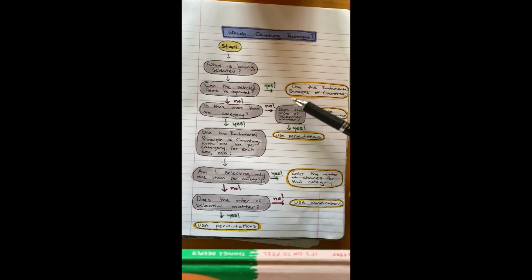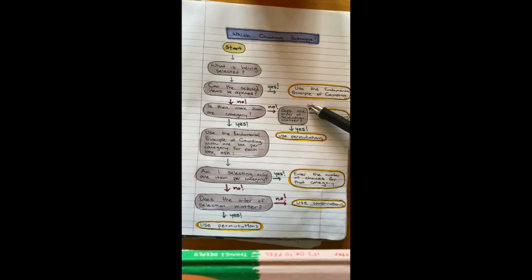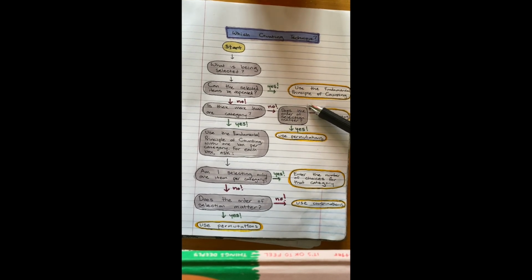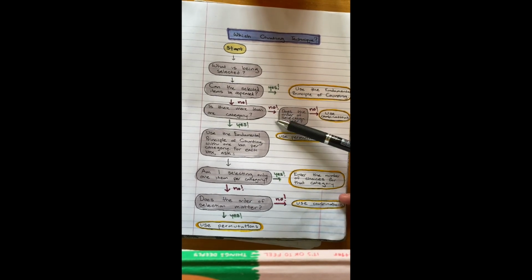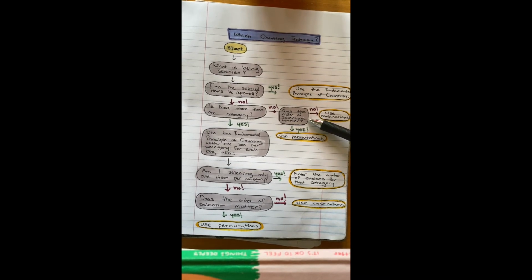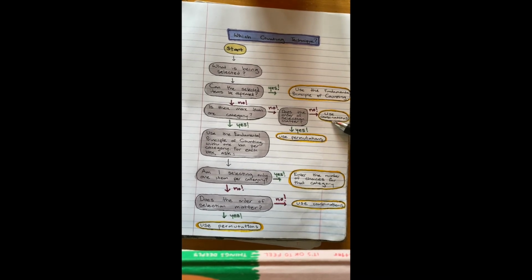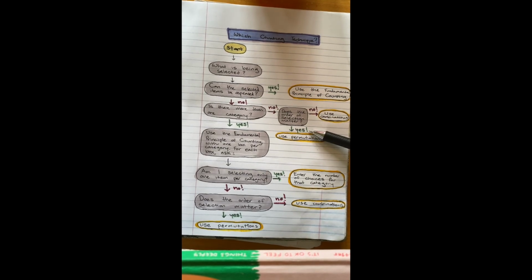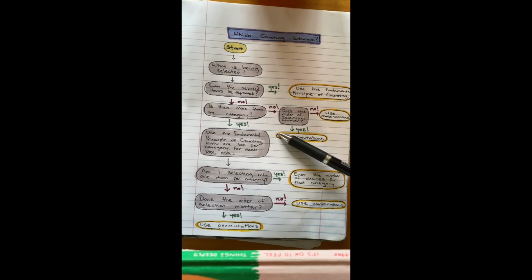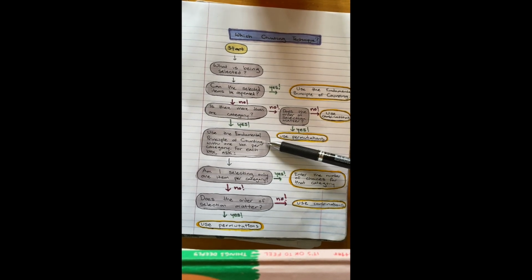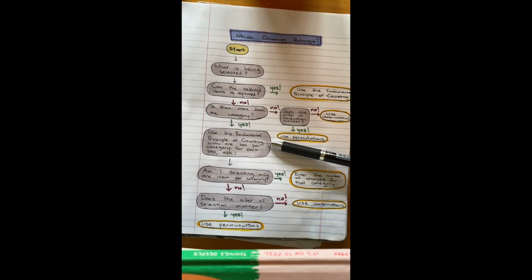If the answer is yes, use the fundamental principle of counting, which you learned about last section. If not, then you have to ask if there's more than one category. If the answer is no, ask, does the order of selection matter? If the answer is no, you use the combination formula that we just learned about. If the answer is yes, you use the permutation formula you just learned about. If there is more than one category, use the fundamental principle of counting with 1 box per category.